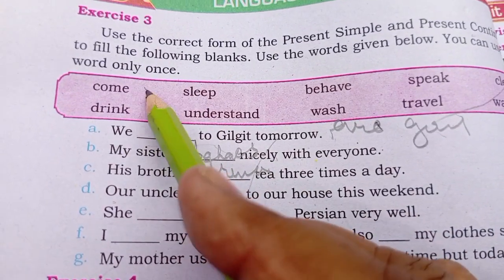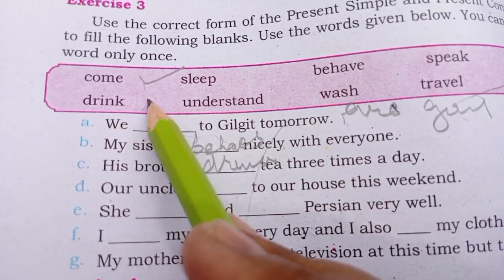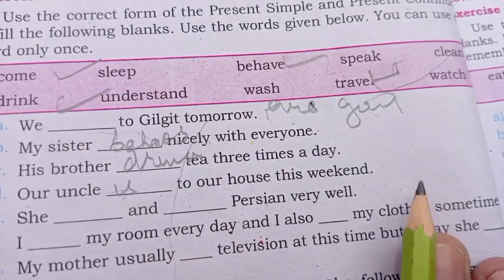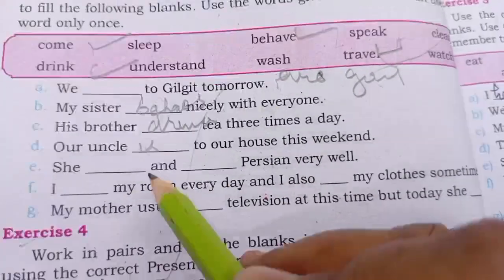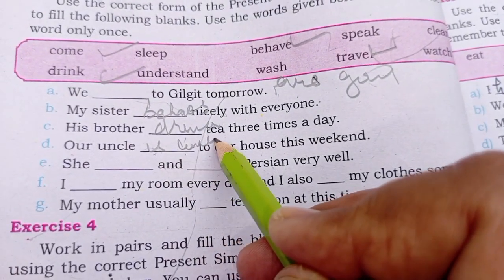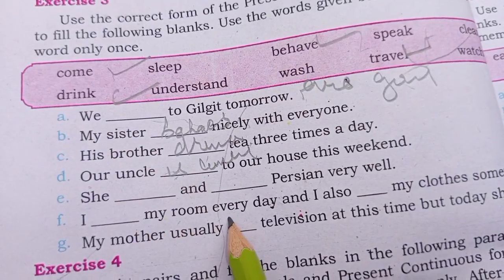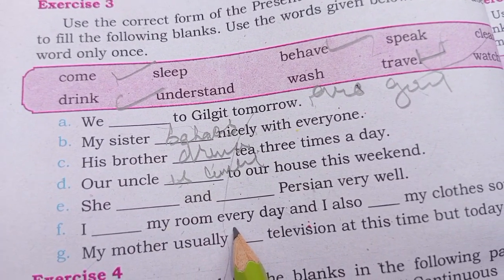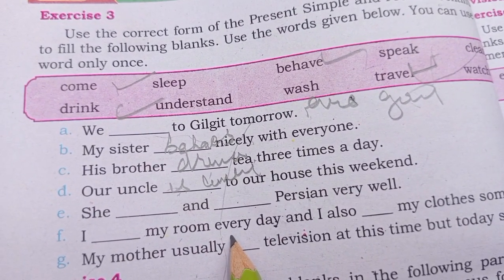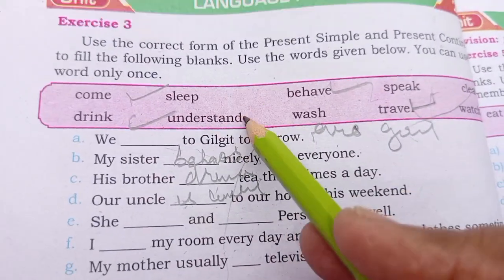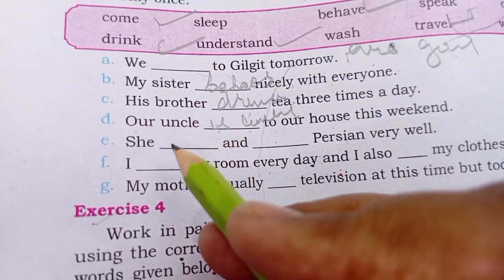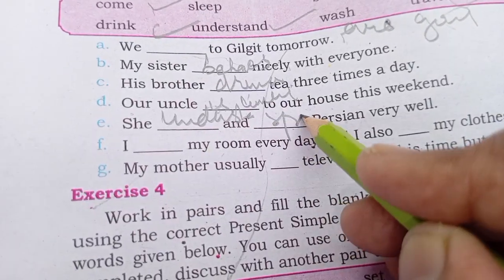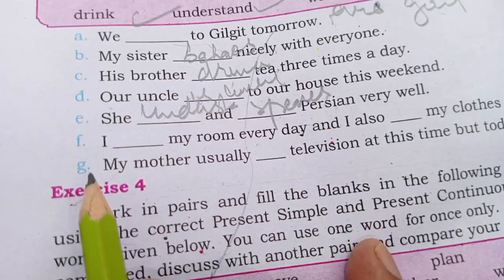Coming is here. I am selecting the verbs from here. These words have been selected according to the sentence. Is coming. And she Persian very well. She understands and speaks. Both she understands and speaks. Both take the S because she is there.